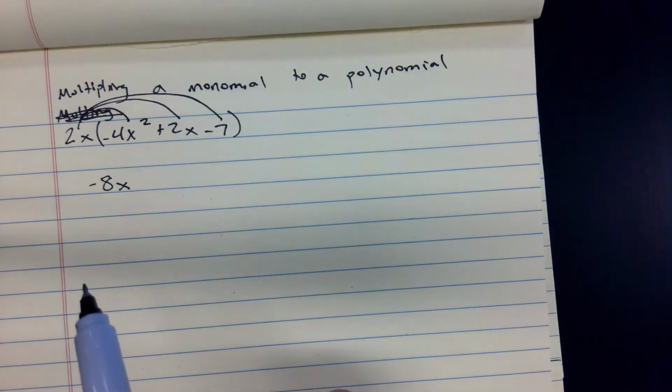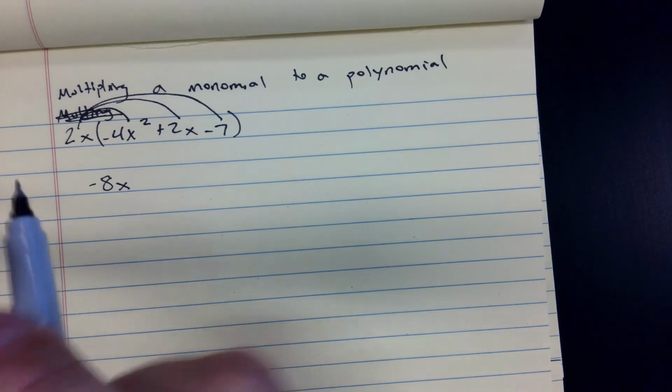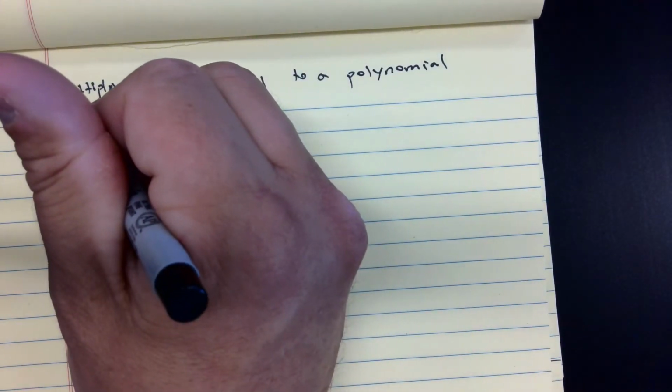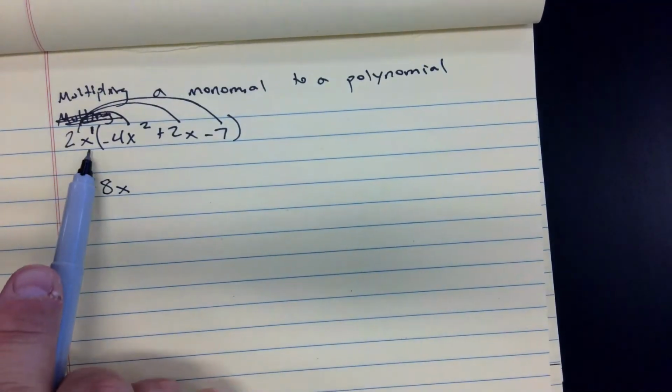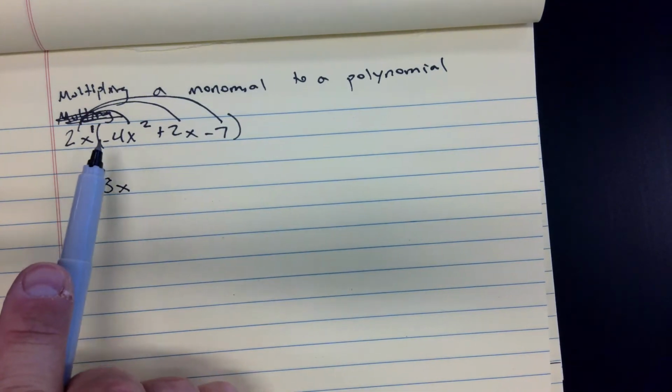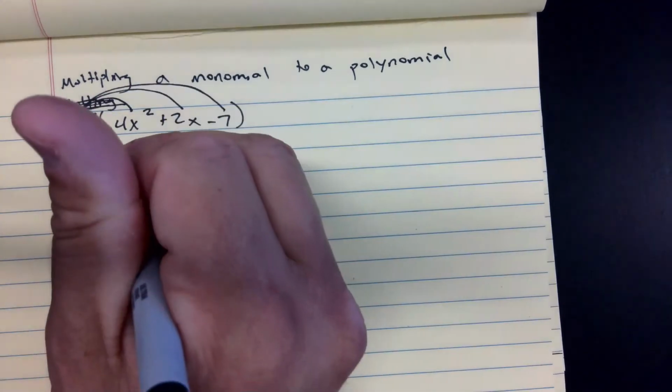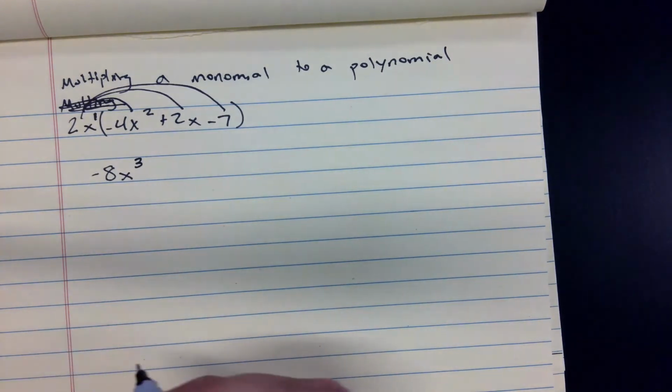So let's think about it. We got to go back to our Math 1 days. When we multiply exponents, we add them. So this x has an exponent of 1, even though it doesn't tell us it has a 1. So x times x squared is x cubed.